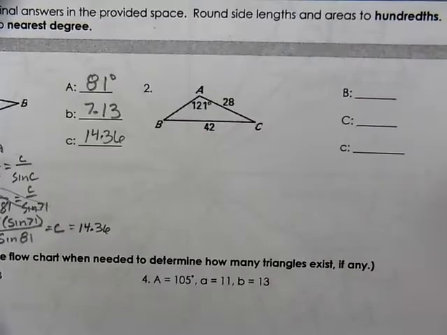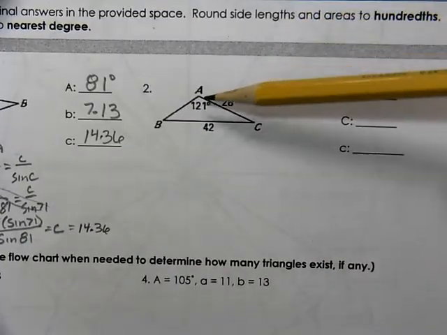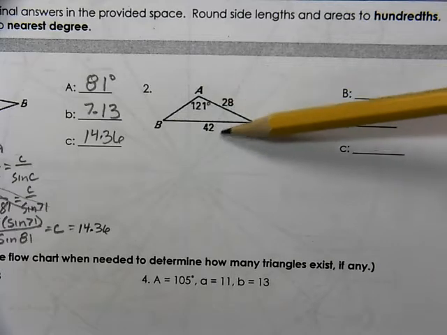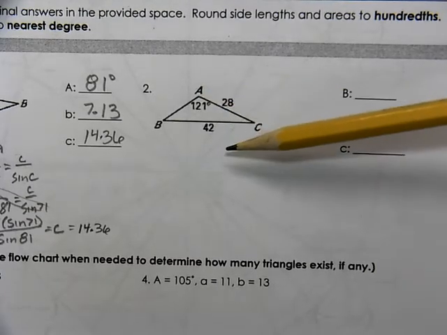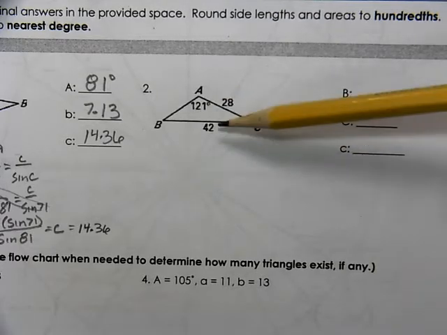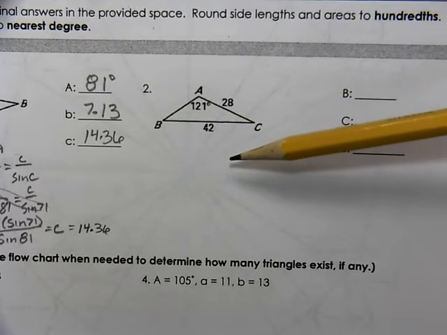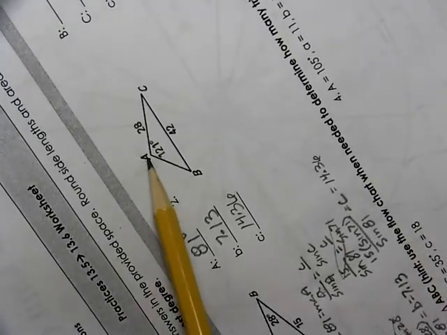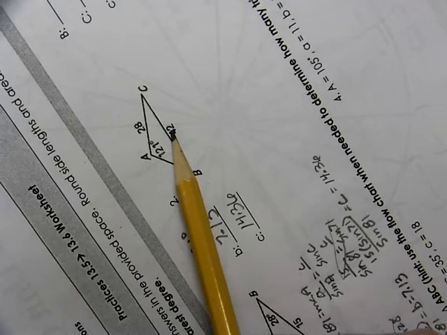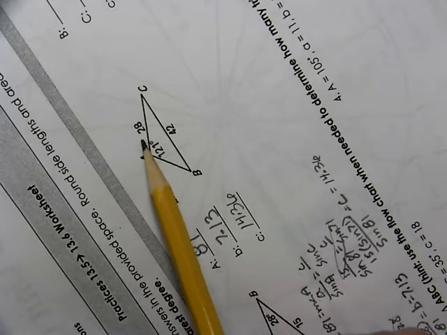Number 2. Here they give us an angle, a side, and a side. So with angle, side, and a side, you do need to be careful with what information that they give you. If we turn this a little bit, so it's more like our notes, this is our angle A, the side opposite is A, and the other side is 28.